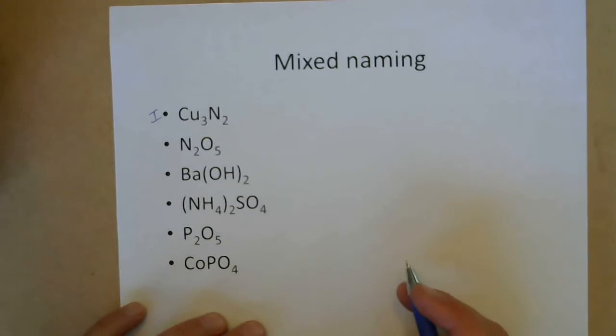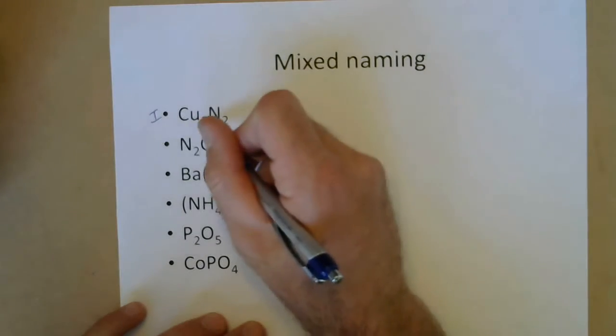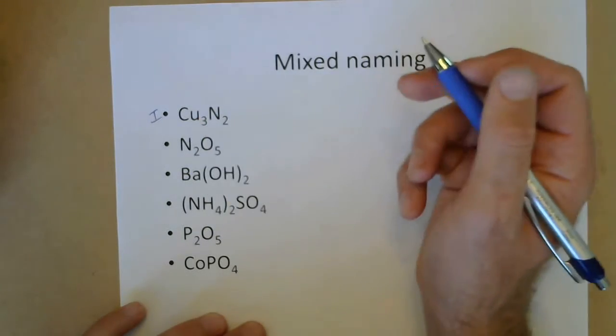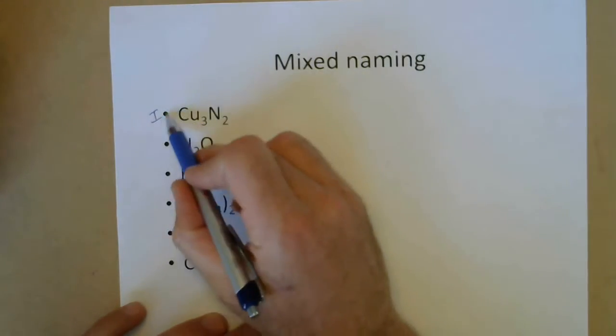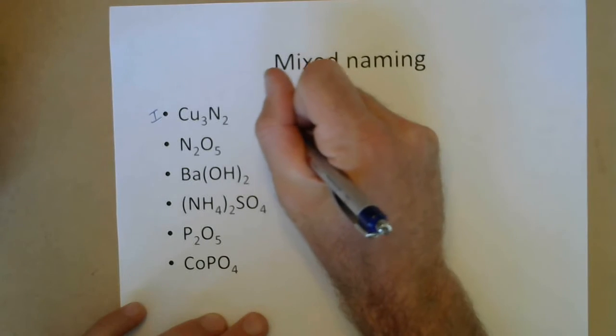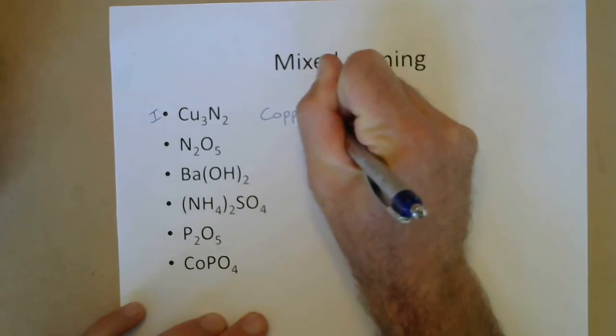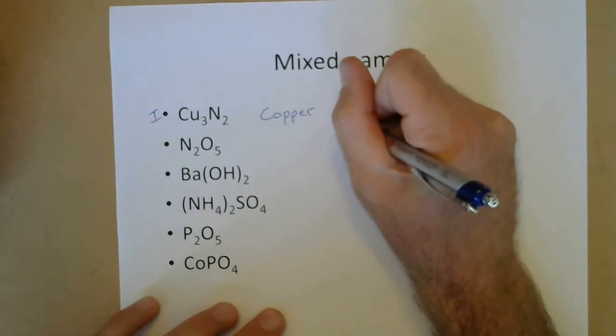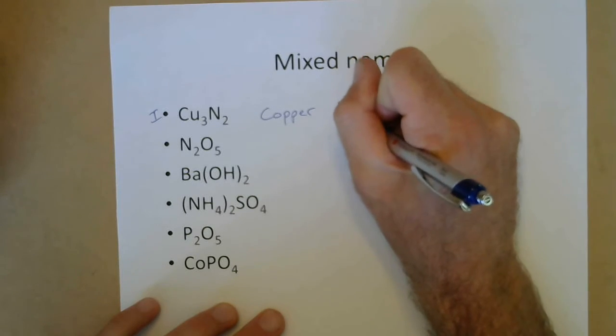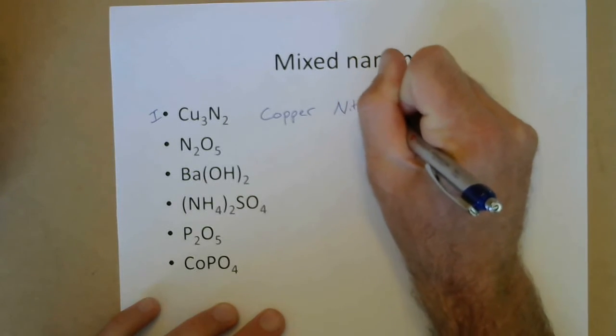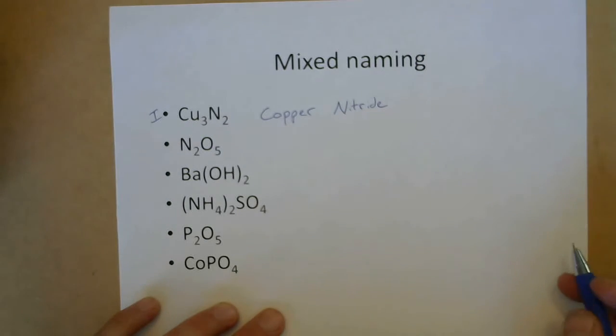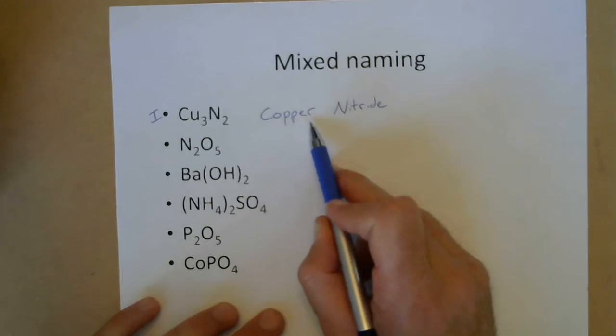Then use the rules for naming ionic compounds. Remember, we do not use prefixes in ionic compounds. No prefixes. So you're not going to call it tricopper. We don't do that because it's an ionic compound. This will be called copper. And then nitrogen will be, the ion will be nitride. So copper nitride.